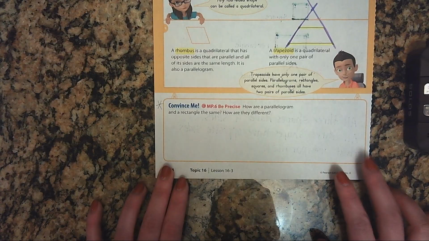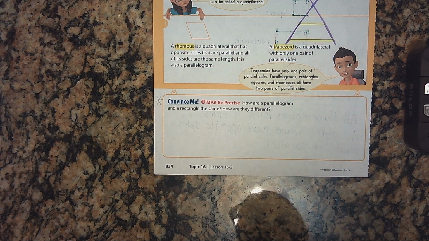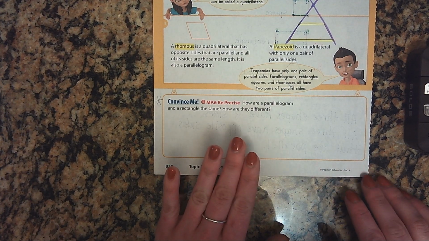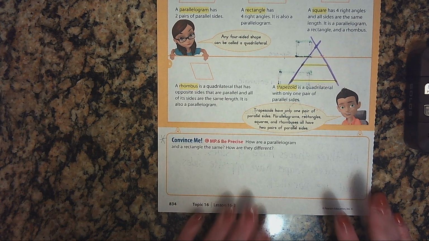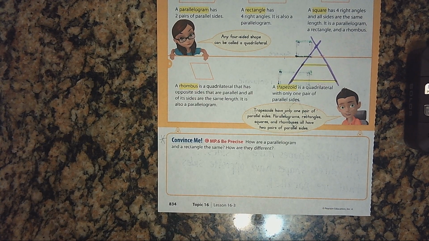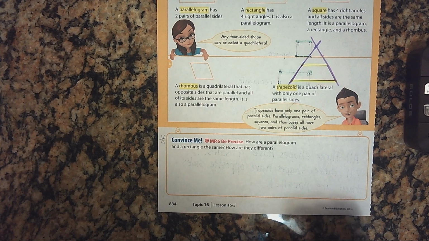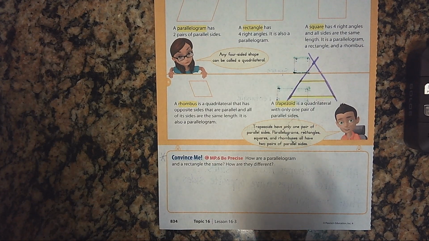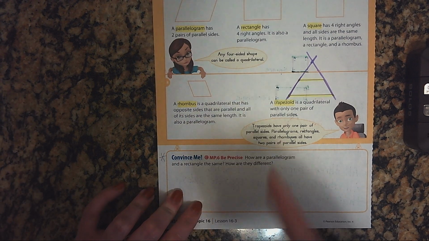Alrighty, let's look at our Convince Me. How are a parallelogram and a rectangle the same? How are they different? Go ahead and try to answer that independently. Pause the video, and I will go over it. All right, so how are a parallelogram and a rectangle the same? How are they different? I love these questions because I get a lot of people that only answer one. We have to say how they're the same and how they're different.